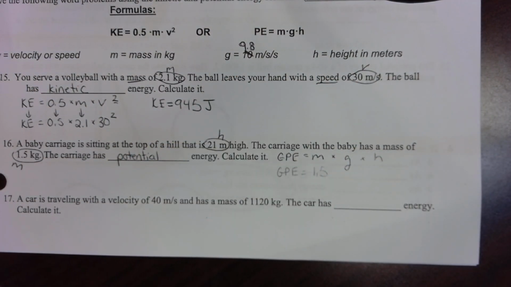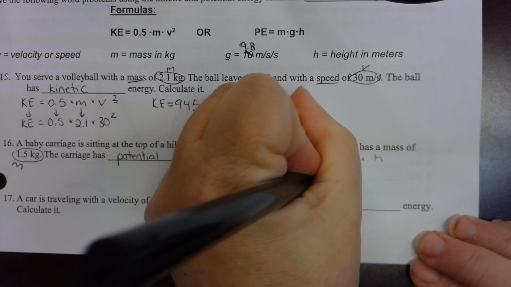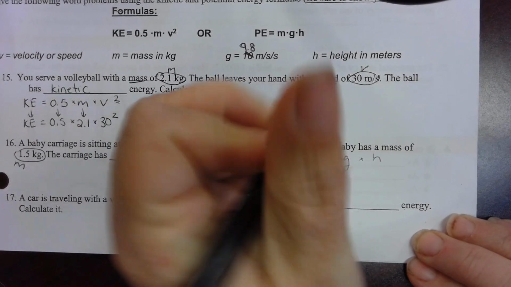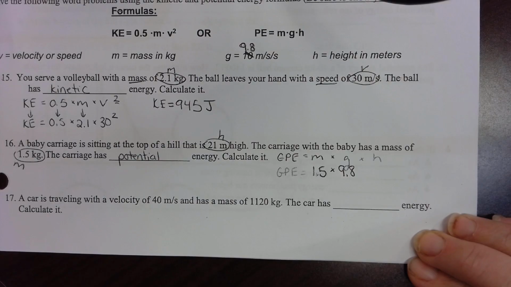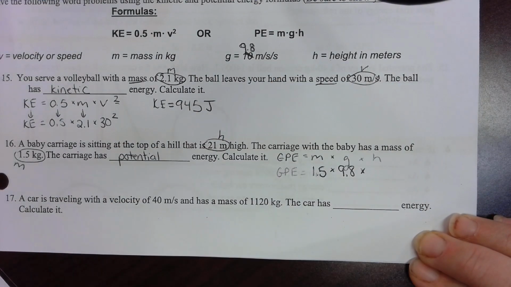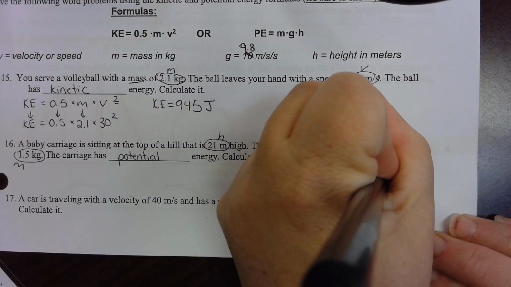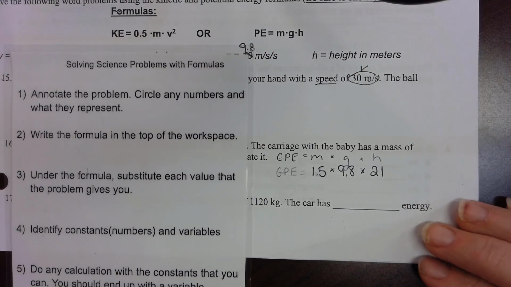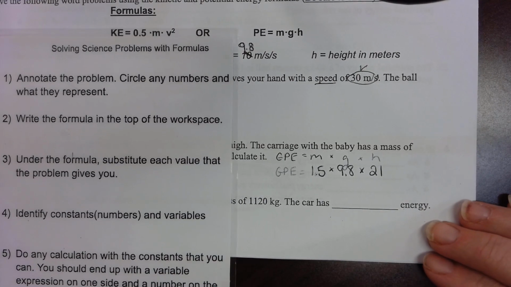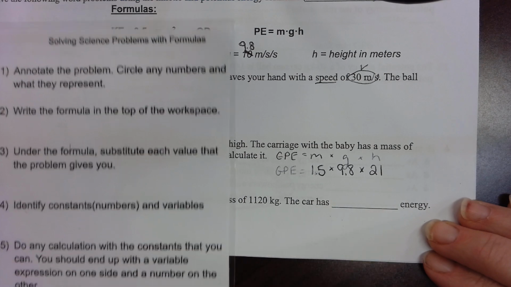Now for G, that is the acceleration of an object due to the gravity of Earth. Because we're on planet Earth, it's always the same. And we're going to use 9.8. G is always going to be 9.8. And our height, which is 21. Back to our steps. We have substituted everything in, constants and variables.